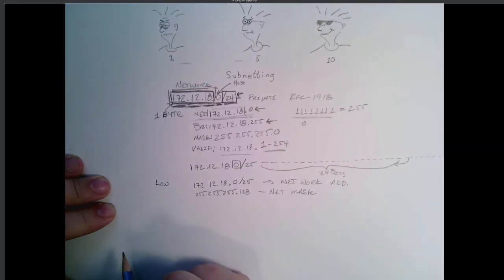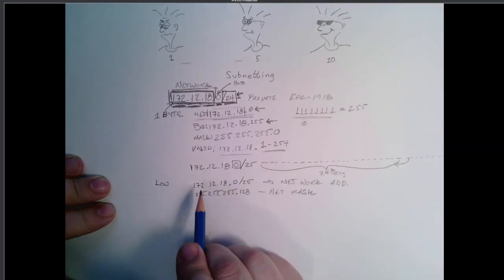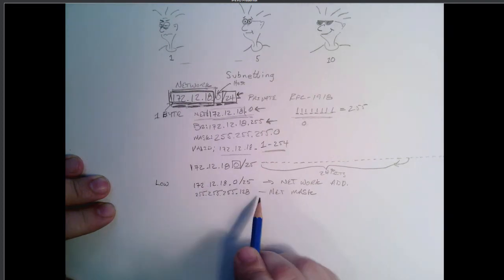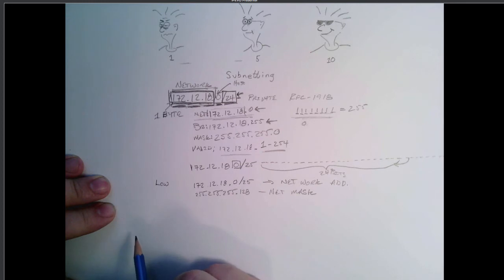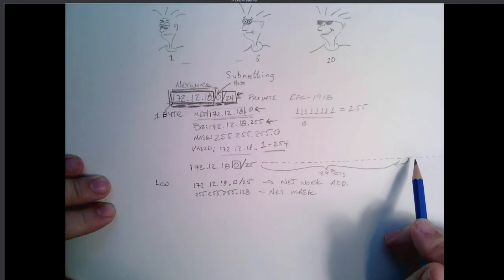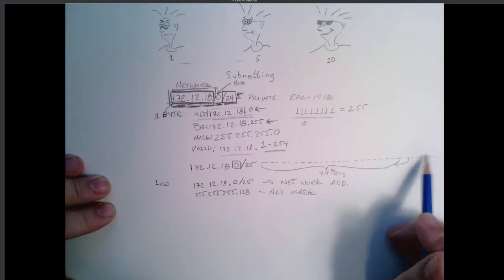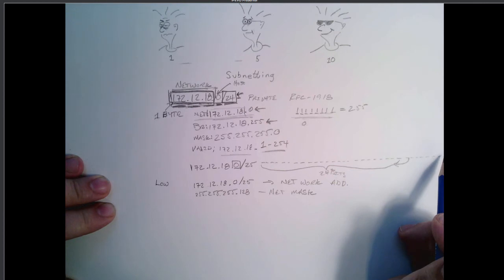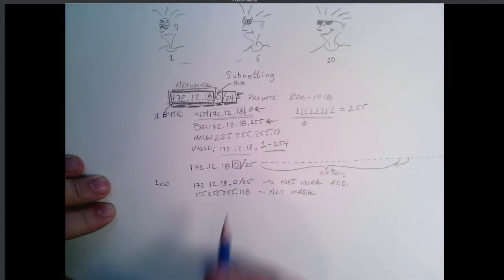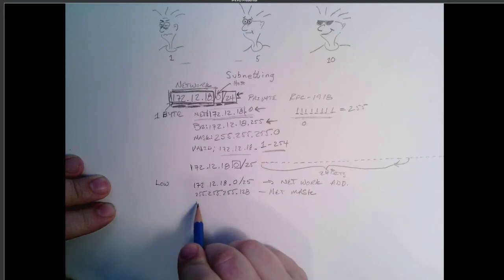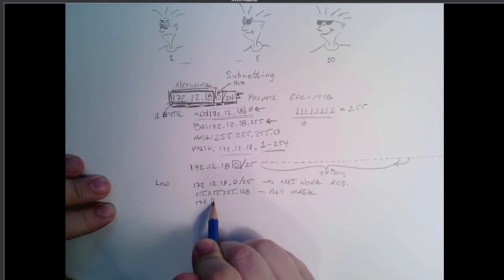Two last questions then. We know what the network address is, we know what the network mask is, and the /CIDR notation. We need to know the range of hosts and the broadcast address. The broadcast address is, again, the same definition, where all of the host bits are turned on. Now, in this case, the network address is here. So we're going to put in the network address, 172.12.18.